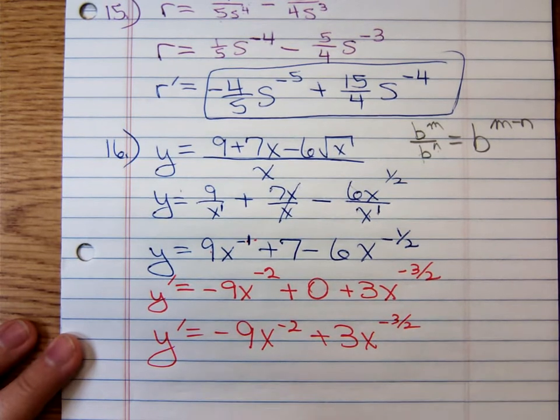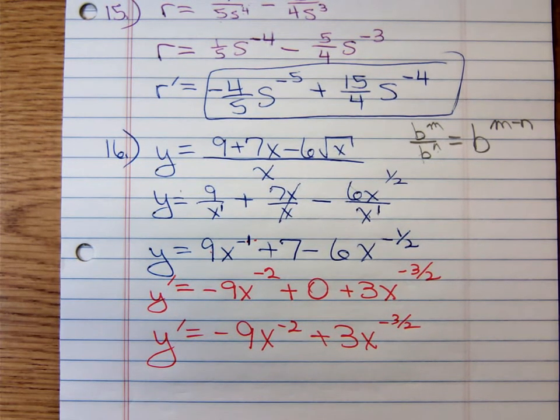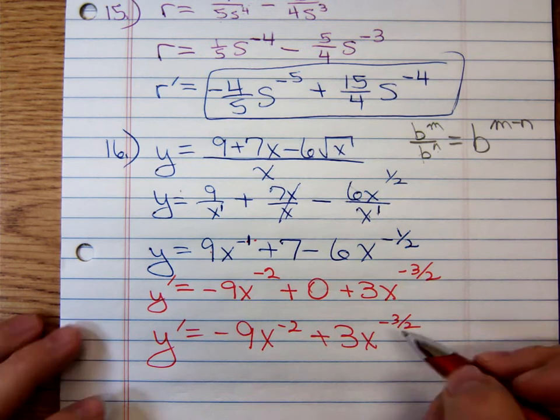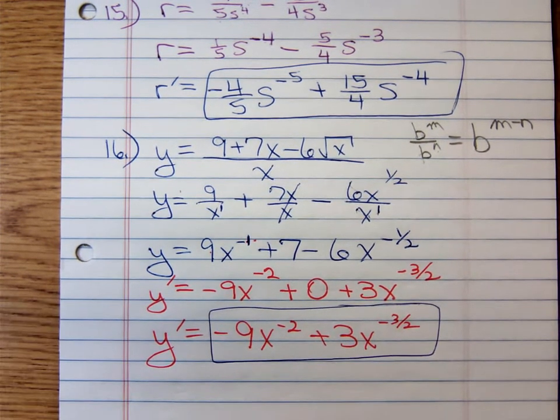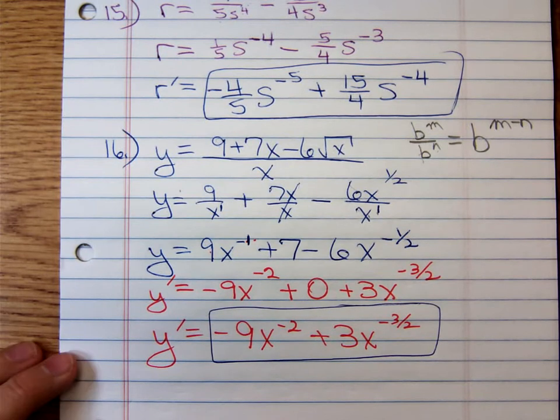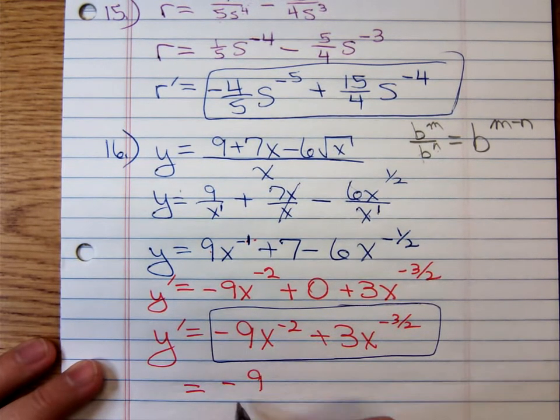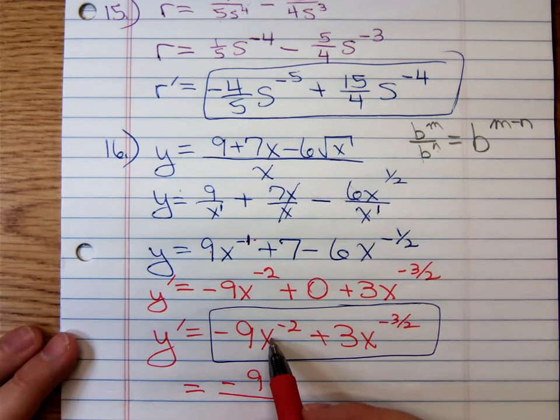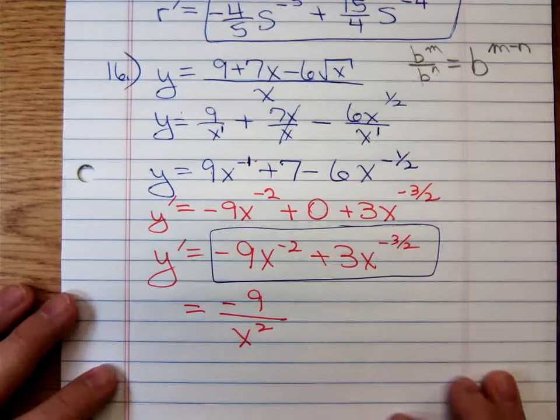Suppose I wanted to rewrite those with positive exponents. My math lab will accept this. But suppose I wanted to write them with positive exponents. You'd have a negative 9. Take that x to the negative 2, move it down, becomes an x to the positive 2.